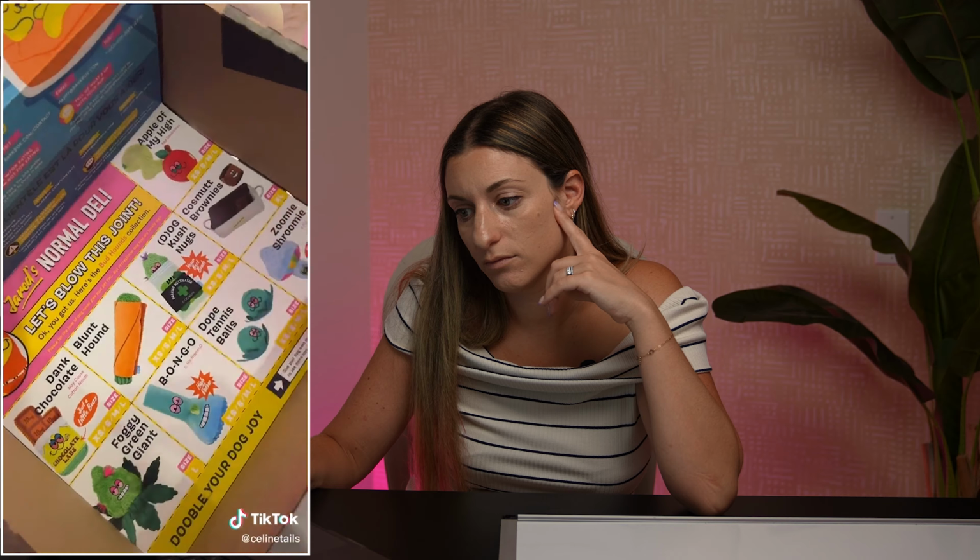Also wanted to show you guys all the cute toys you were able to get for this month. Oh, they're so cute. I love them. All right, now time for the toy review.